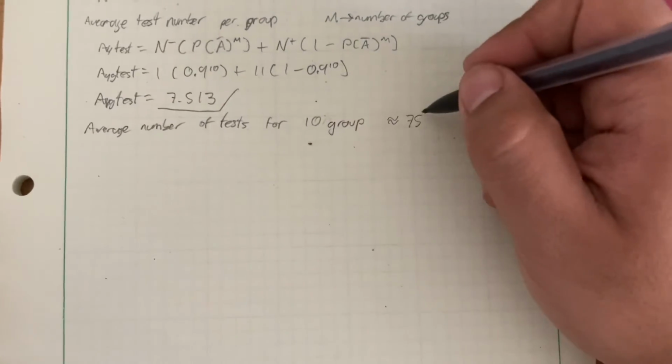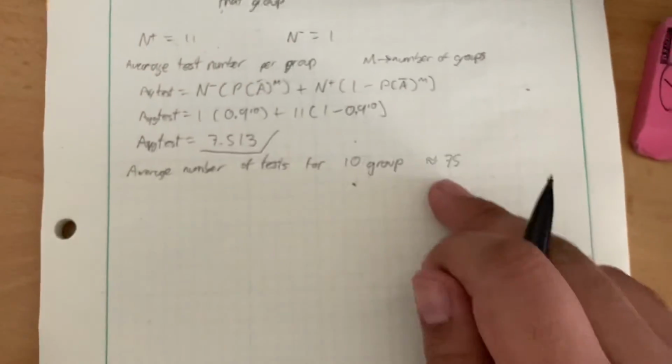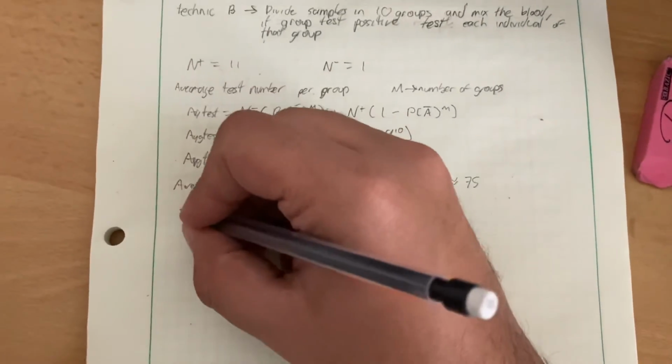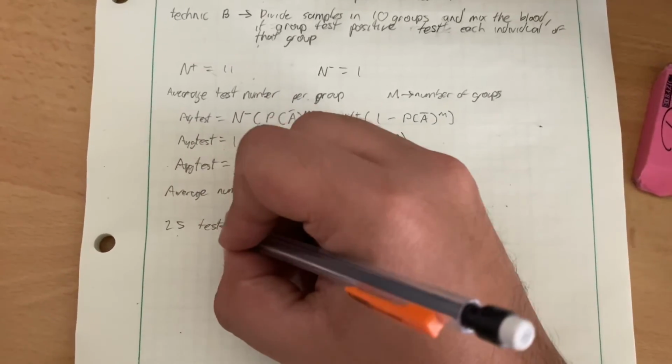And now to get the amount of tests that are going to be saved using this technique, we just subtract 75 from 100, and we get that 25 tests are saved.